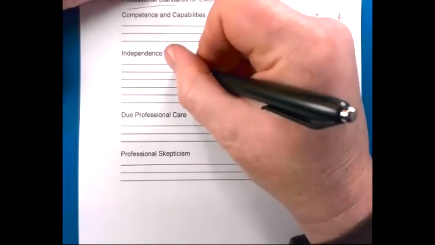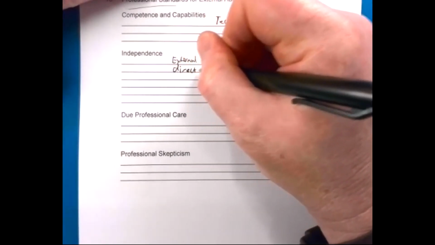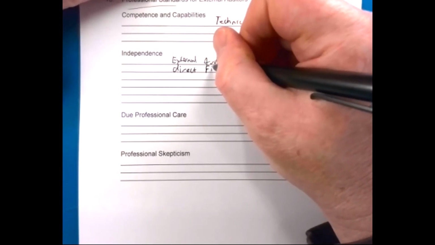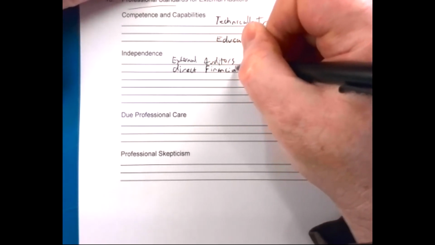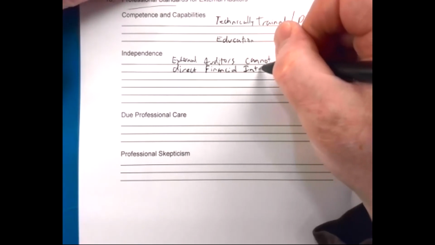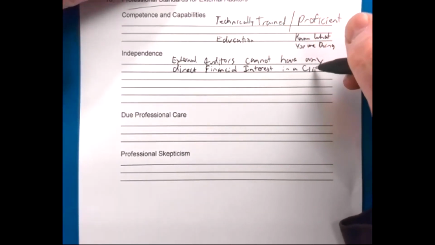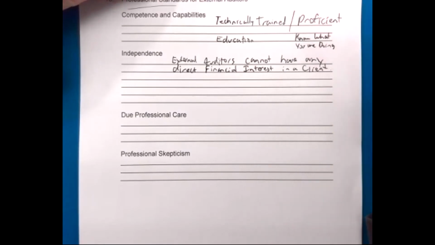You cannot have any direct interest in the client. I'll say financial interest. So external auditors cannot have any direct financial interest in the client.